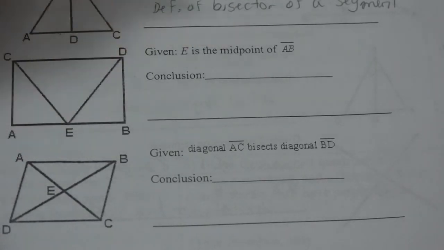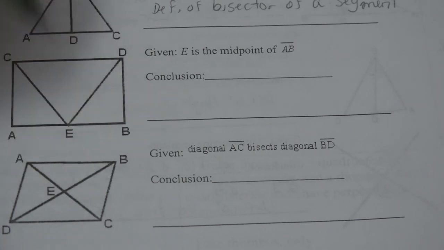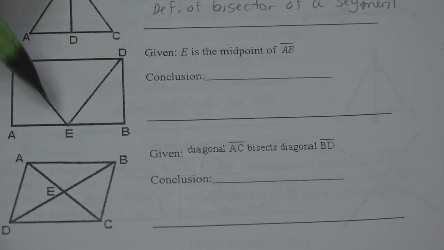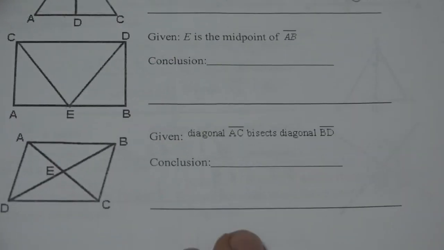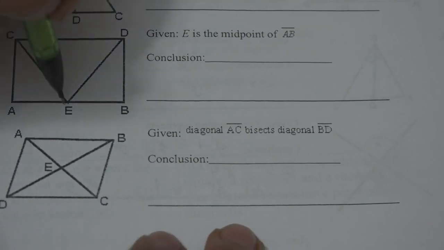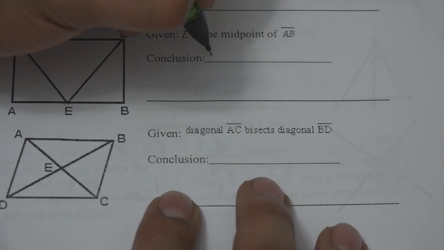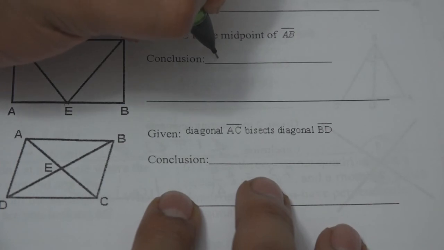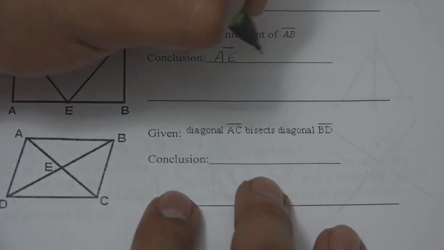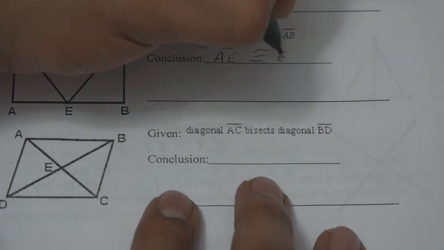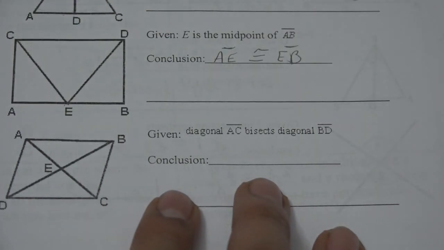Okay. So now, the next one. E is the midpoint of AB. E is the midpoint of AB. Conclusion. Here they are already telling you that this is the midpoint. You understand? Here they were not telling you. They were just telling you that it bisects. Here they're telling you it's already the midpoint. So because it's already the midpoint, then you could go on to the next assumption. And you could say that segment AE is congruent to segment EB. And that's as much as I can conclude.